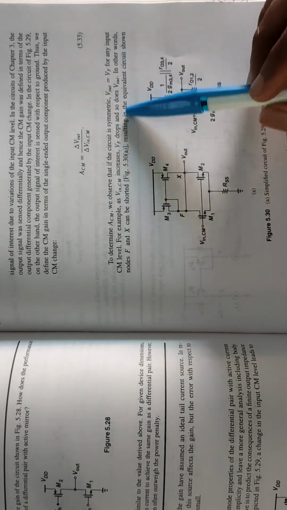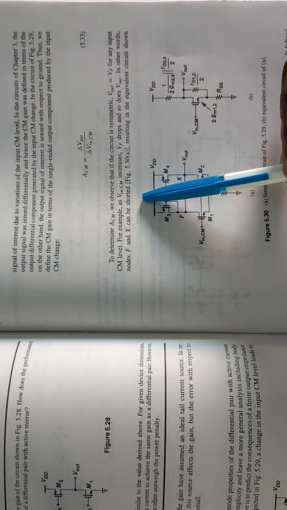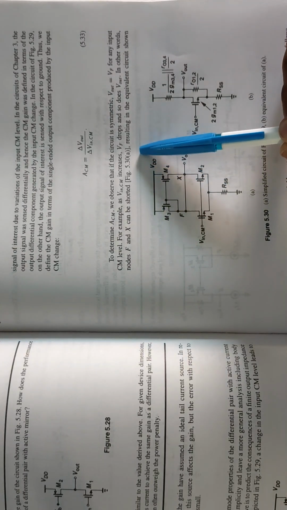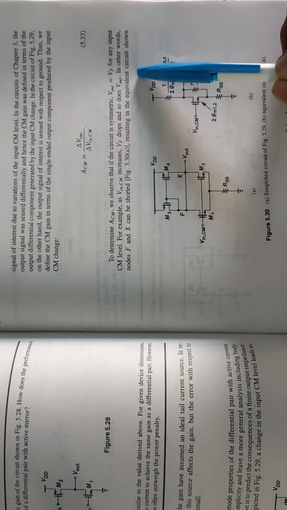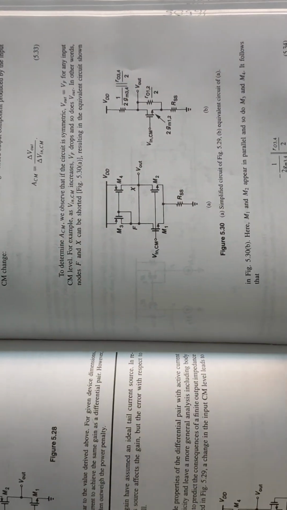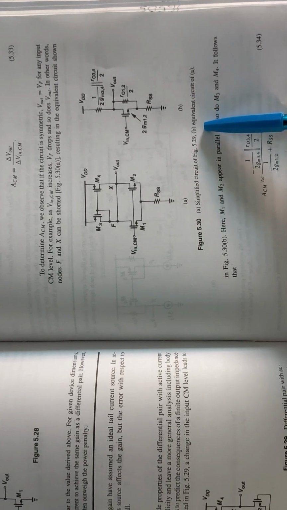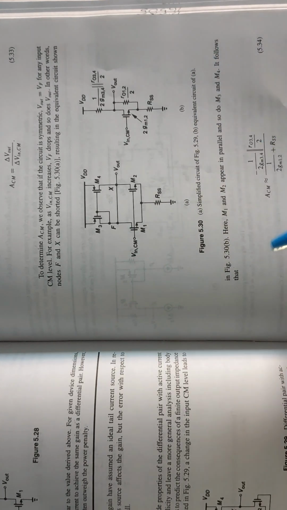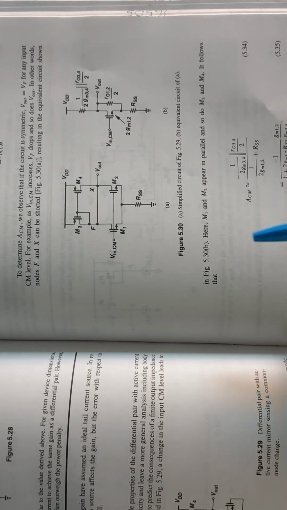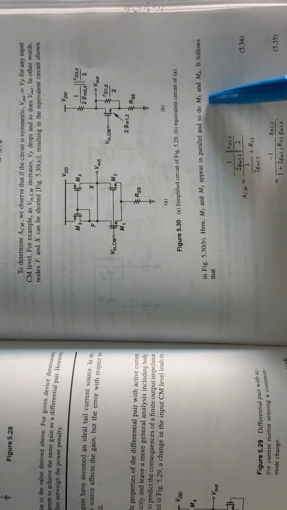In other words, nodes F and X can be shorted, resulting in the equivalent circuit shown. Figure A, simplified circuit of figure B, equivalent circuit of A. In figure B, M1 and M2 appear in parallel, so do M3 and M4.